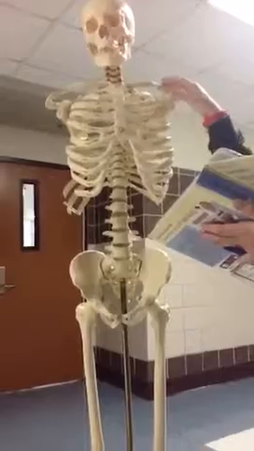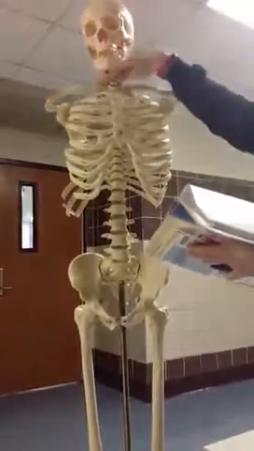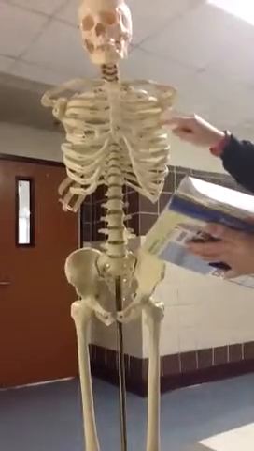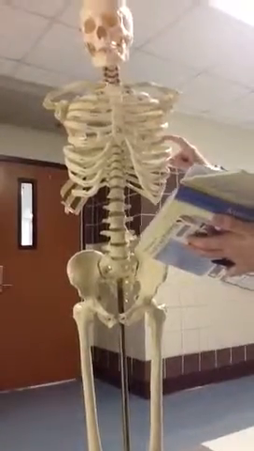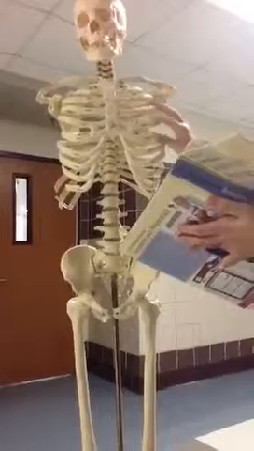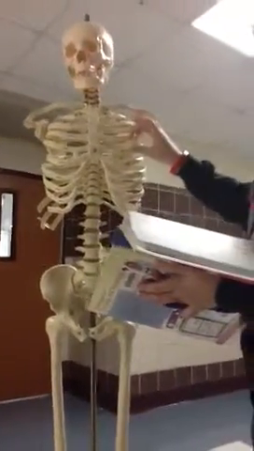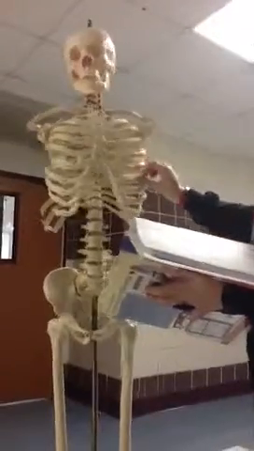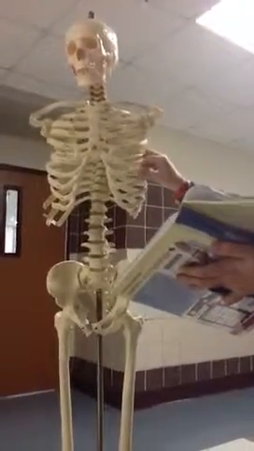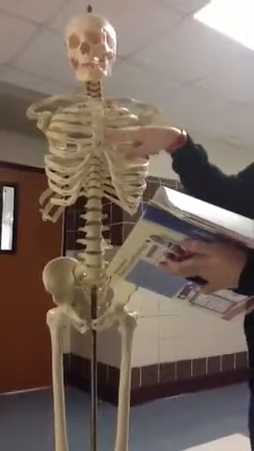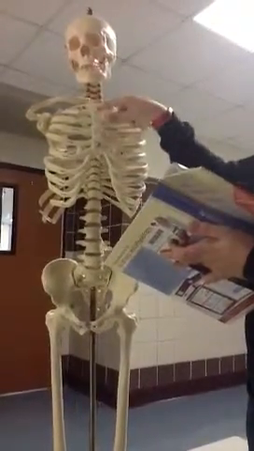Okay, so then you have your clavicle right here on each side, and then you have 1, 2, 3, 4, 5 true ribs, and it just starts 1, 2. So you have 7 true ribs. And they're true because they connect to the sternum.